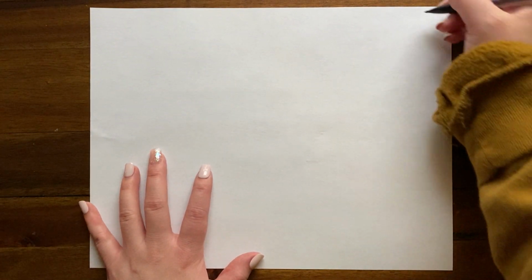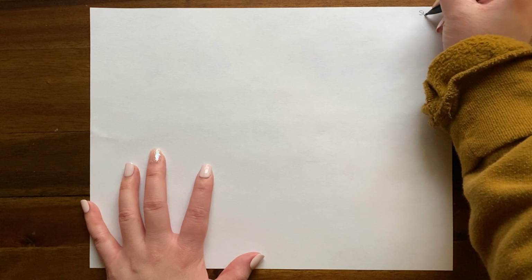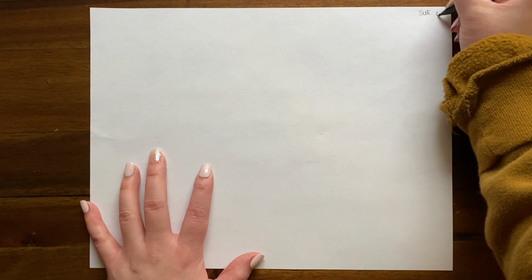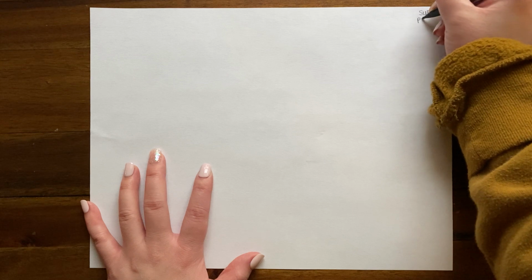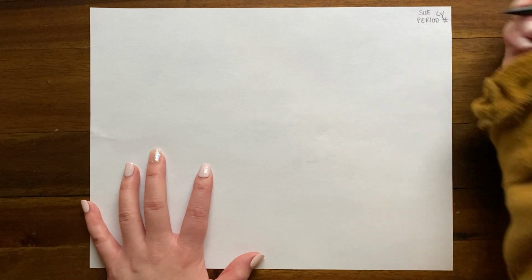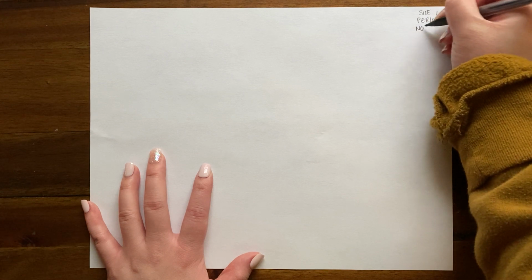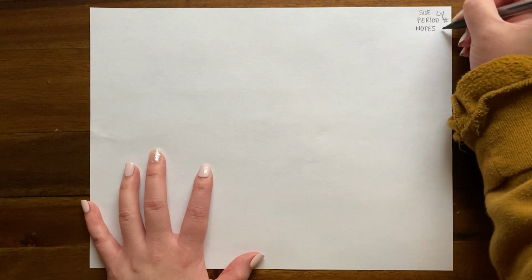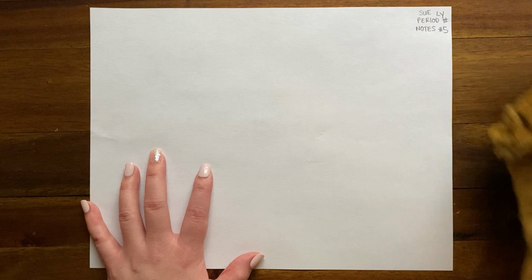You need a blank sheet of paper for our notes today. And we're gonna start off by labeling it with your first name, your last name, whatever period you're in, and this will be notes number 5. So first name, last name, period, notes number 5.